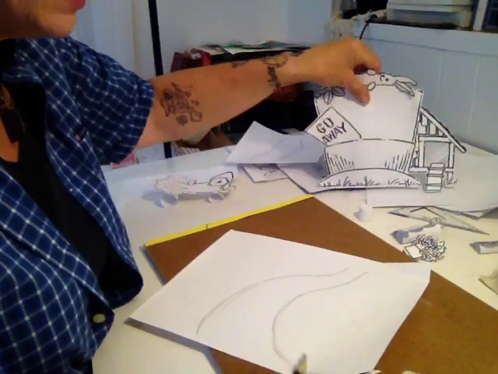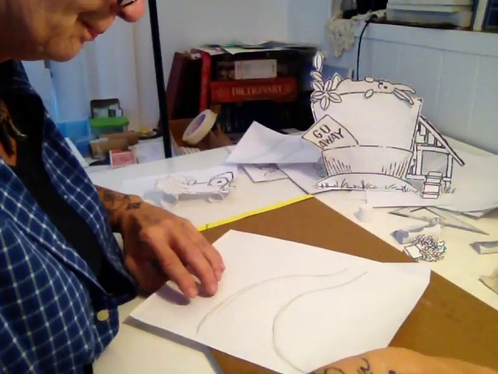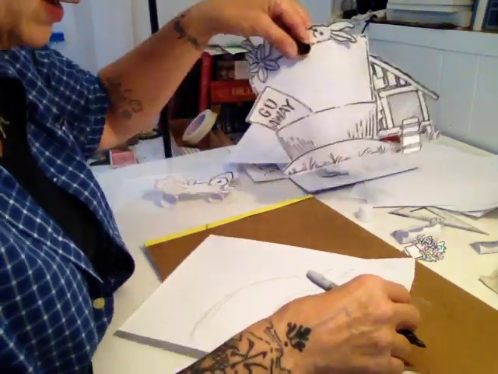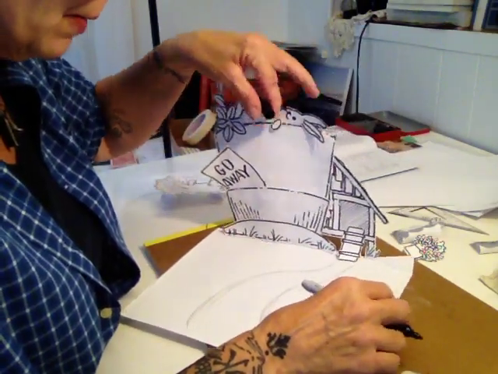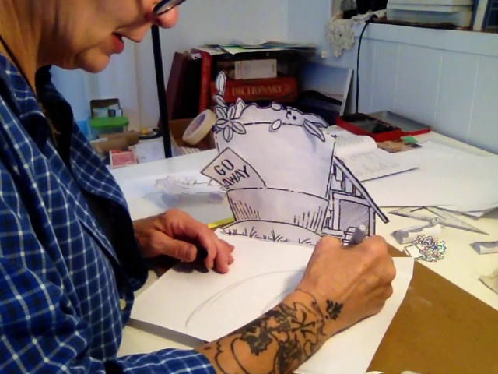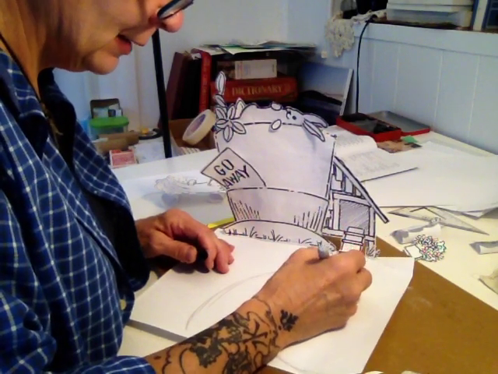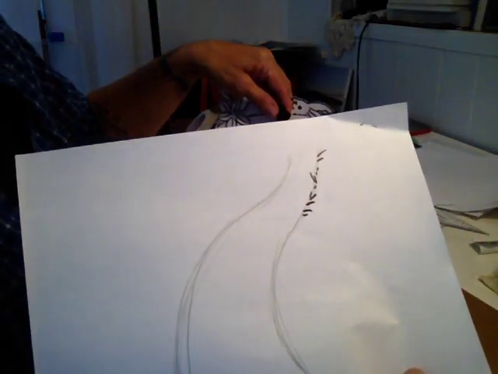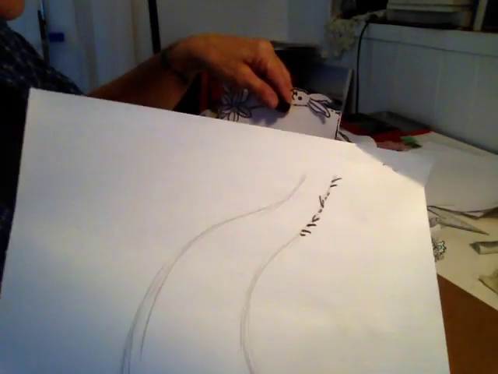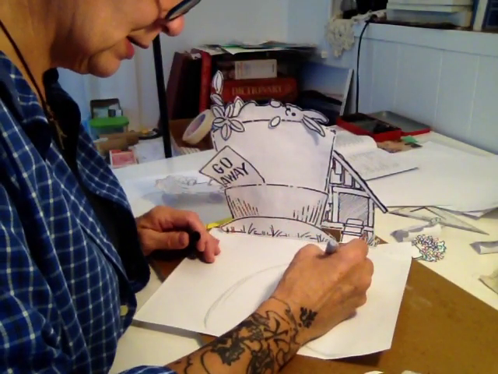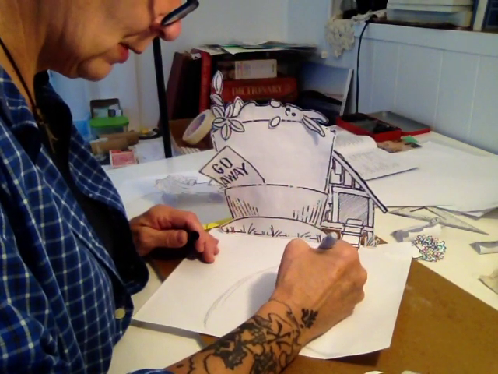And now we're going to take our big fat pen and we're going to draw grass. And we're not going to worry about it. We're just going to draw dots and lines. Okay, like that. The grass is unkempt. It's a little bit of a mess, so we can make it however we want.